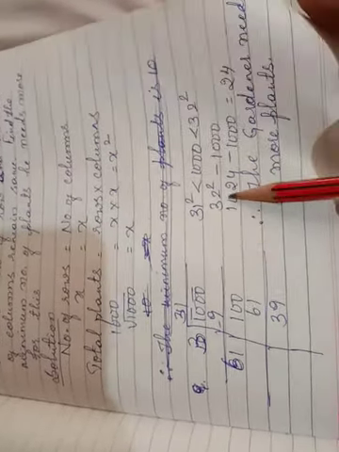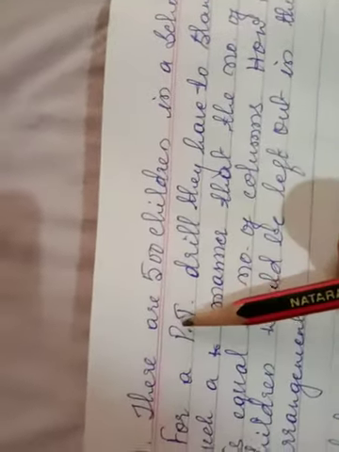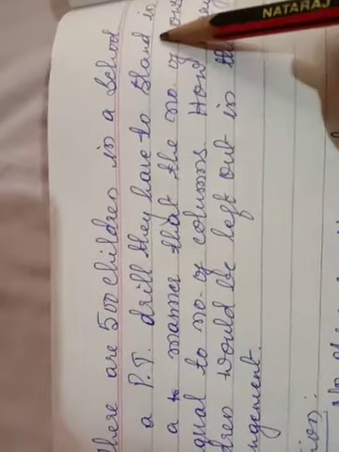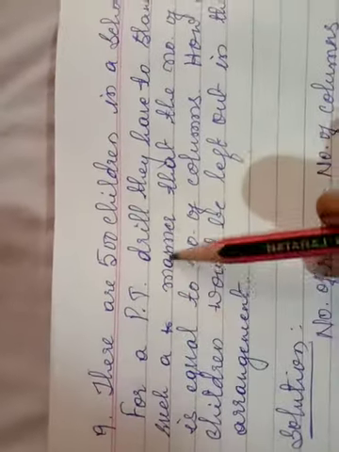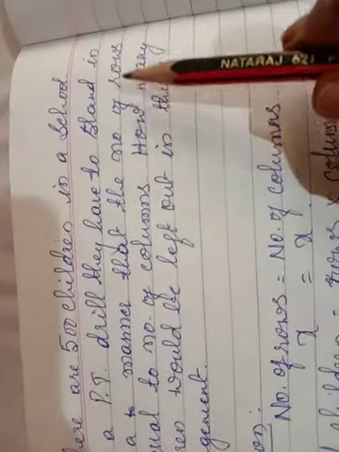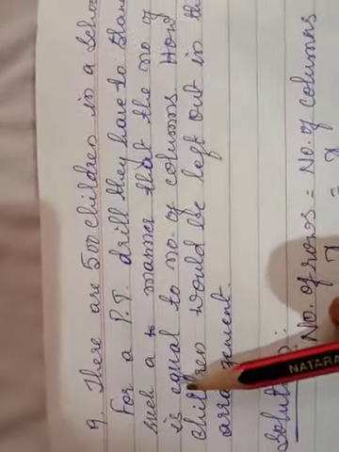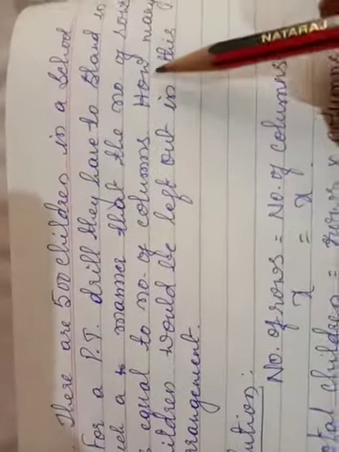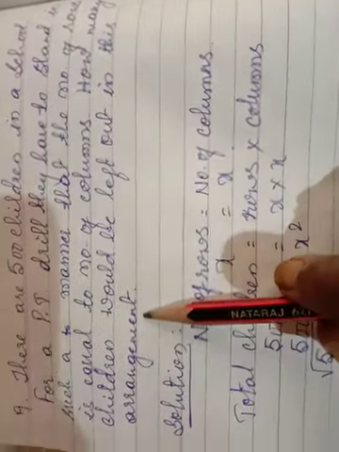Okay children, so this is how you have to do it. And the last problem is the 9th problem. There are 500 children in a school. For a PT drill, they have to stand in such a manner that the number of rows is equal to number of columns. How many children would be left out in this arrangement? So this also we studied in worked example.